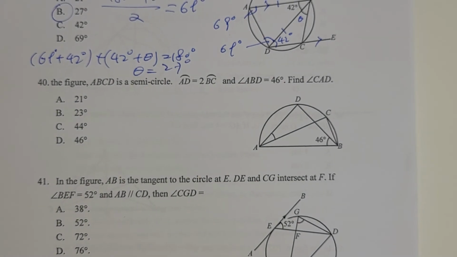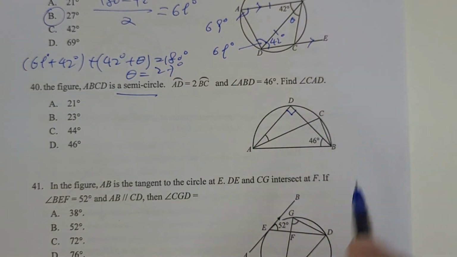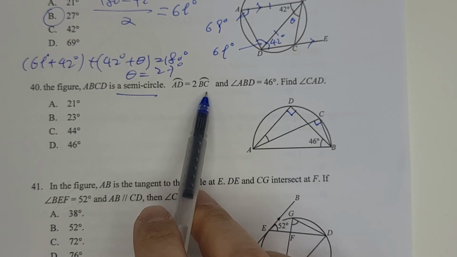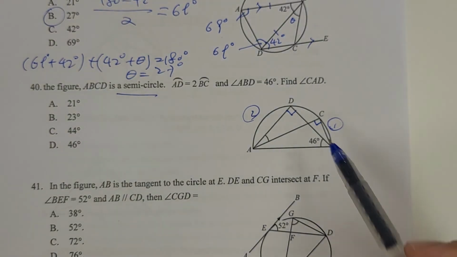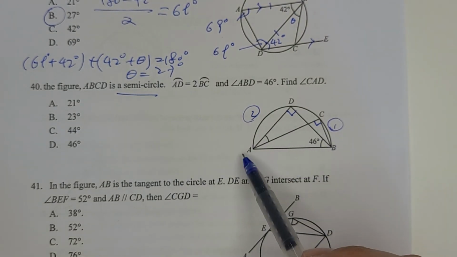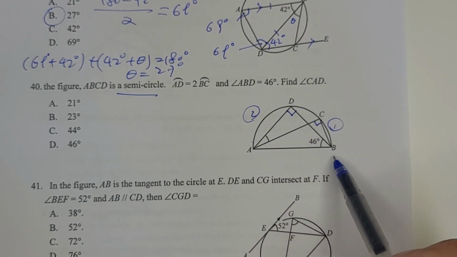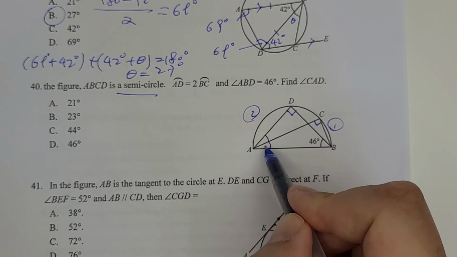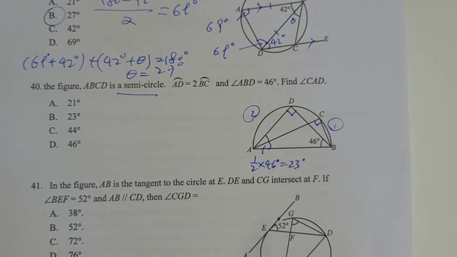Go to question number 40. ABC is a semicircle, okay? So that means this is a right angle. And arc AD equals 2 times arc BC, that's 2, that's 1. So angle ABD, that is 46 degrees. So find angle CAD. As you know that angle ABD is 46 degrees and the arc is 2 times BC, so BAC, this angle will be half of 46 degrees, that is 23 degrees.